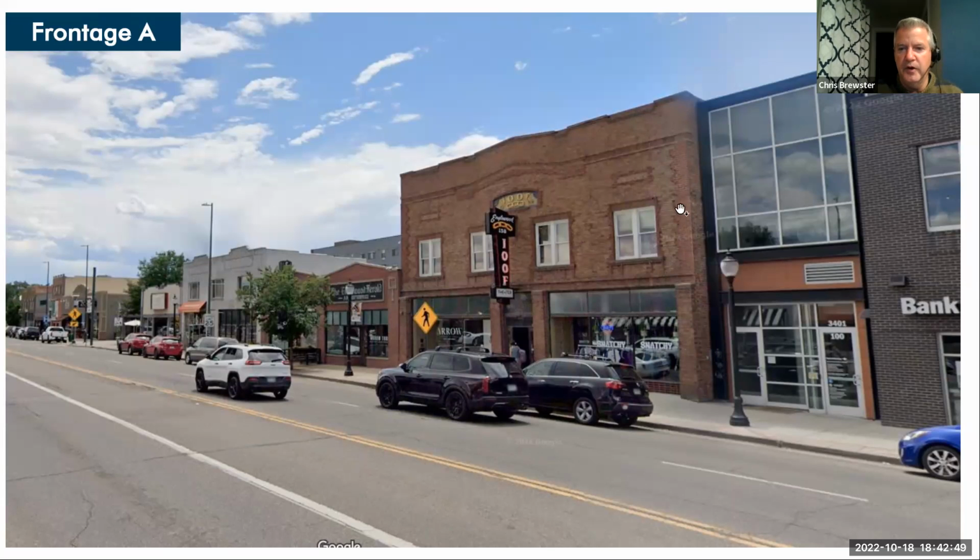And then the buildings are broken up in more rhythms here. This isn't one big mass, but it's broken up through pillars and some details on the facade, massing things that break it up, and even contemporary buildings use the same strategies. So it's broken up in smaller increments.